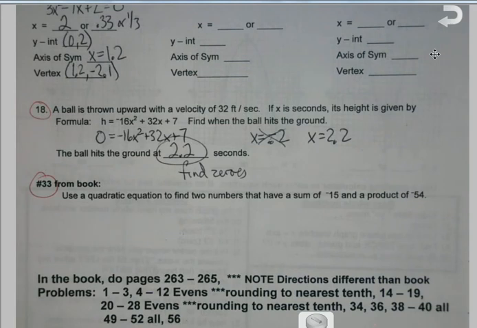Your answer's different? Okay. 2.2? Yep.